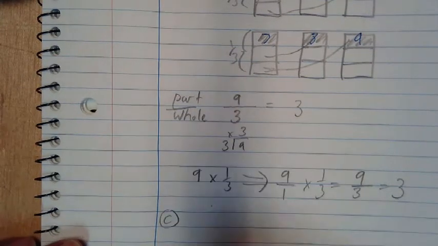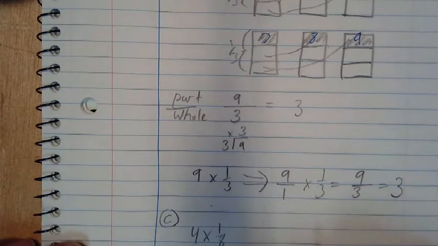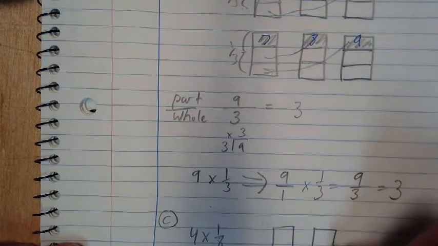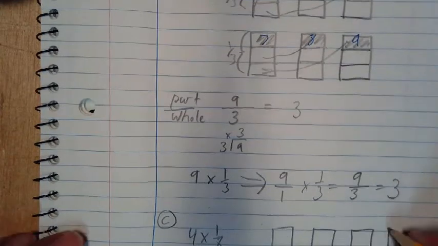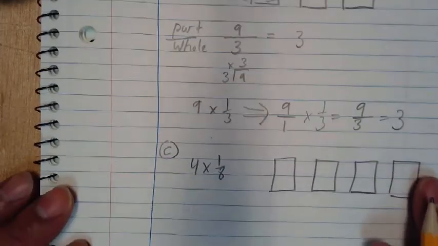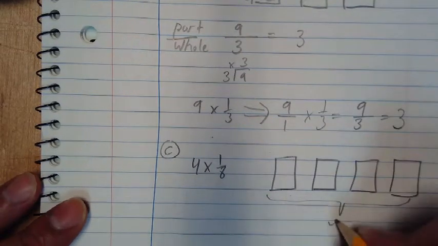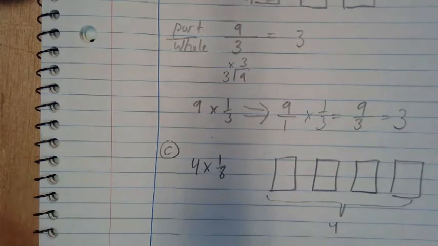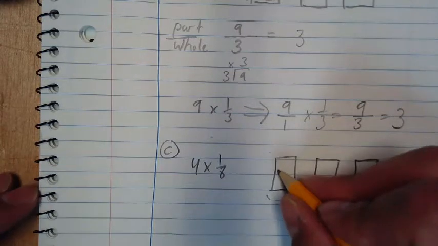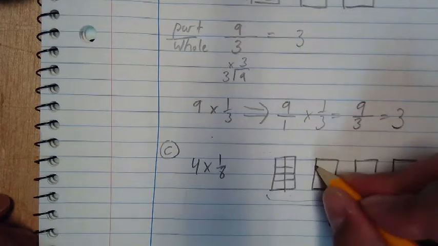All right. 4 times 1/8. All right. 4. I'm going to draw my 4. My 4 holes. All right. And I want 1 part out of 8. So that means I have to divide this into eighths. Let's see if I can pull this off. 1, 2, 3. 1, 2, 3.